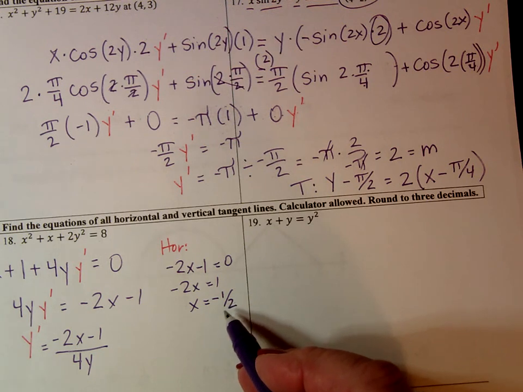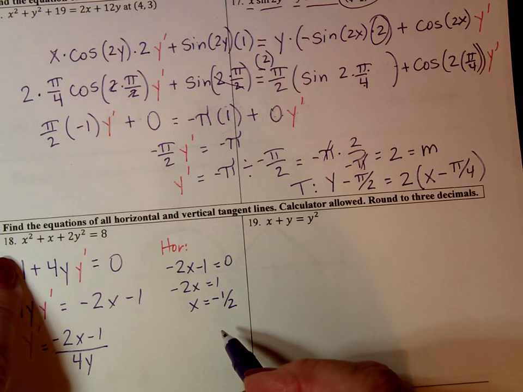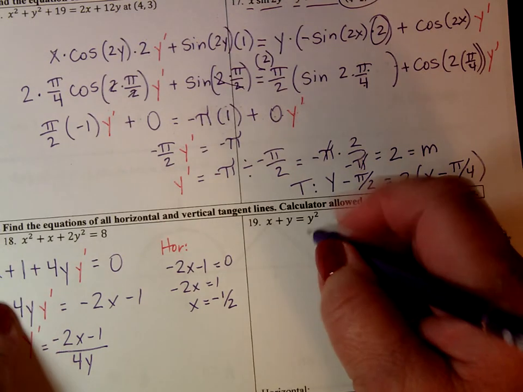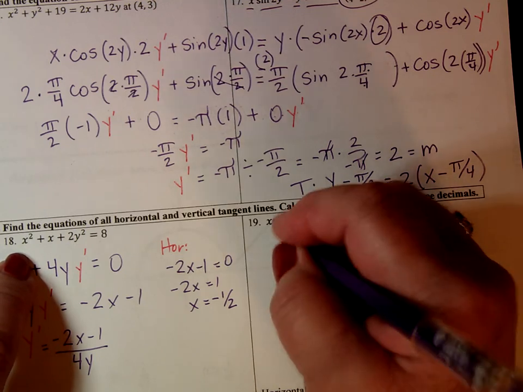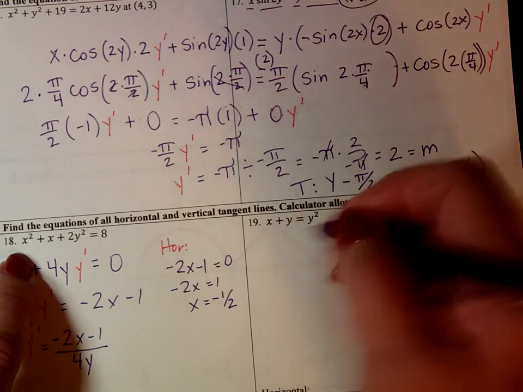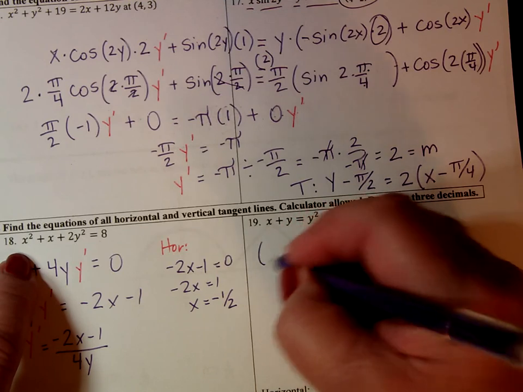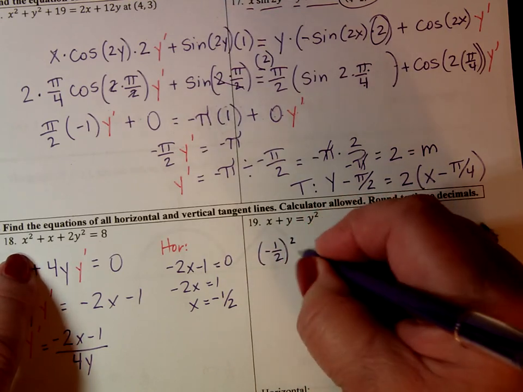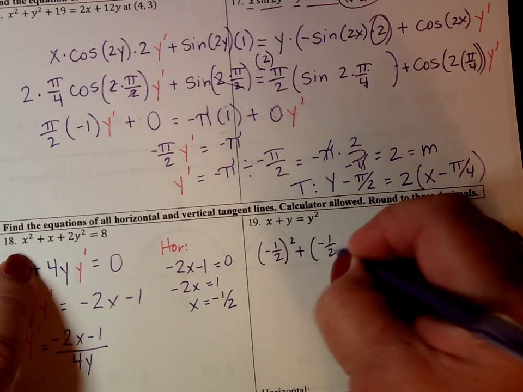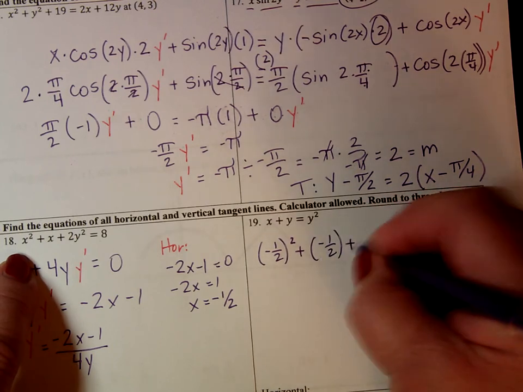So I'm going to go into box number 19. This gets kind of complicated in the midst, but here's what it's going to be. It's going to be my x squared, negative 1/2 squared, plus a negative 1/2, plus a 2y squared equals 8.